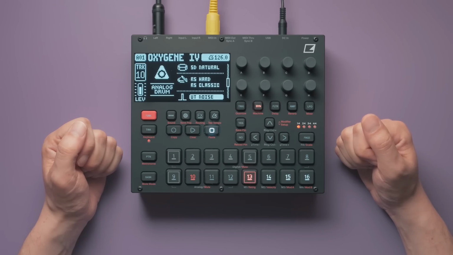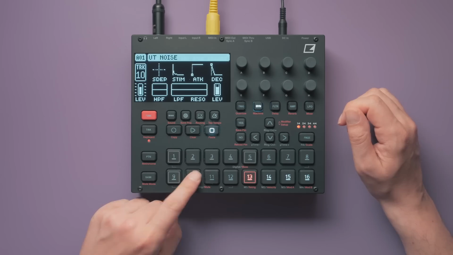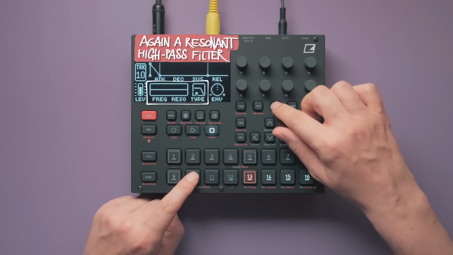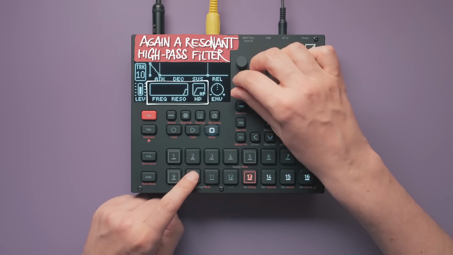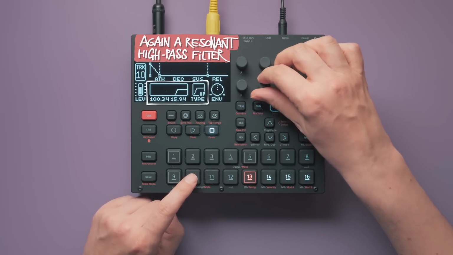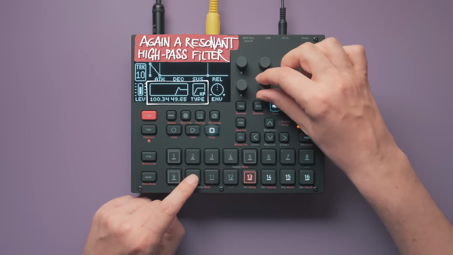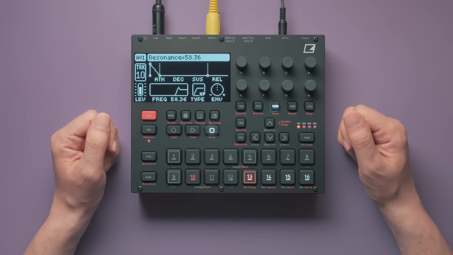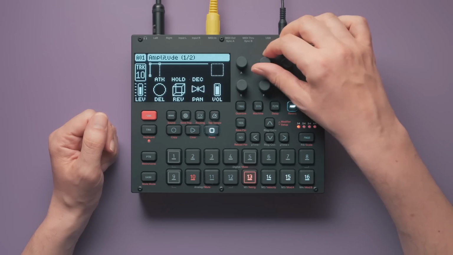For the tambourine, we're going to start with a noise burst, so let's pick the utility noise machine. Can you hear this faint whistling noise that's still playing? That's always a risk when turning up the resonance. But we can solve this very easily with an amp envelope that kills the output after the sound.